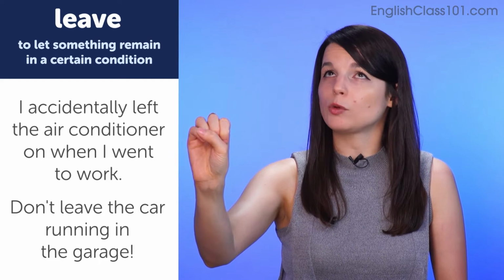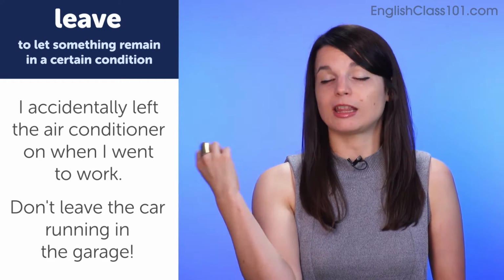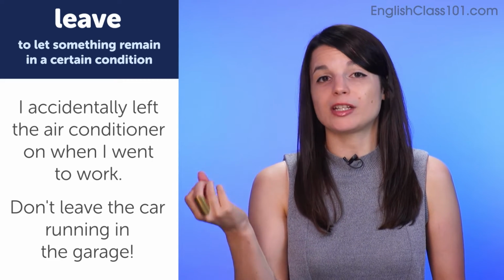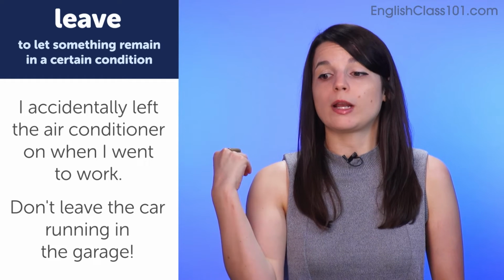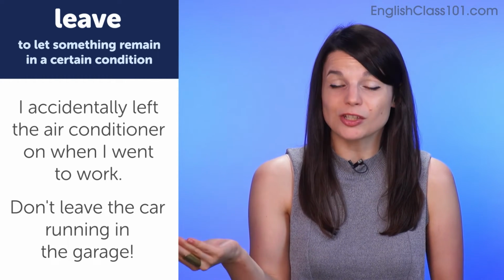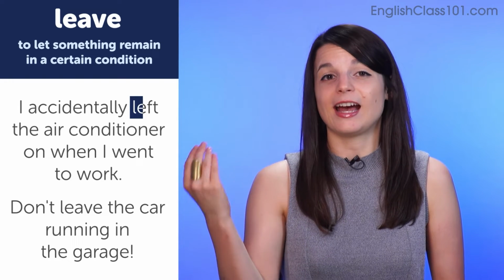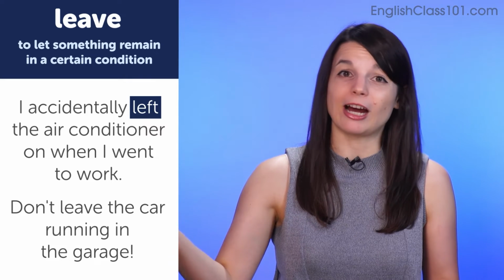So we kind of use leave to mean remain here. So like in the first example sentence, the air conditioner remained on when I left the house for work. But when I want to emphasize that it was negative and I didn't mean to do it, it was an accident, I can say, I left the air conditioner on. That sounds much more like, I forgot.